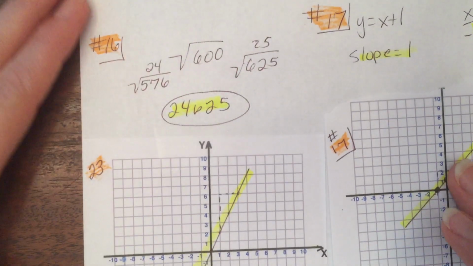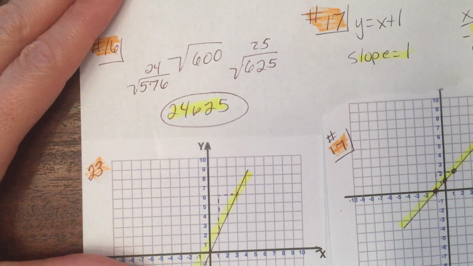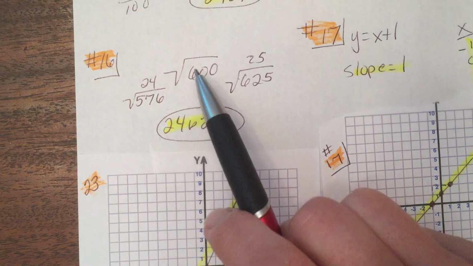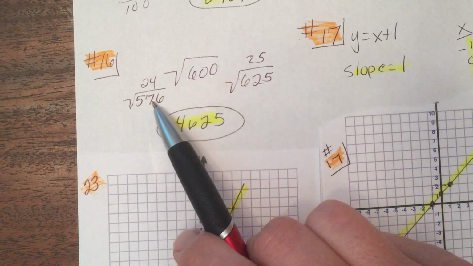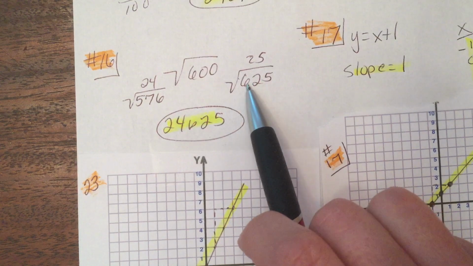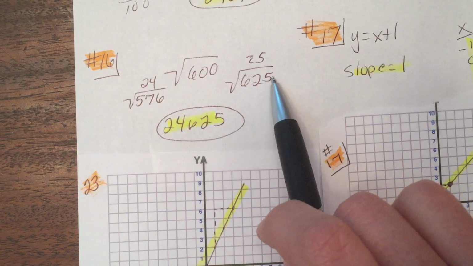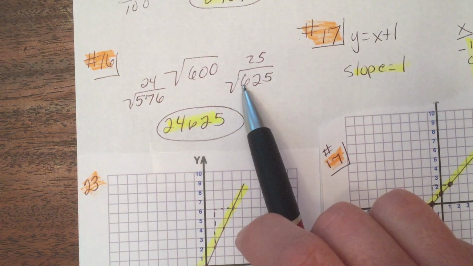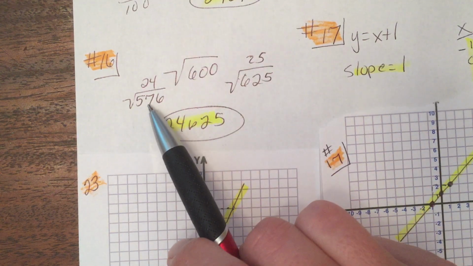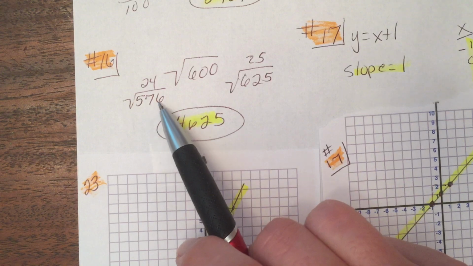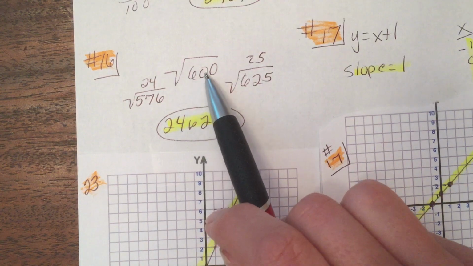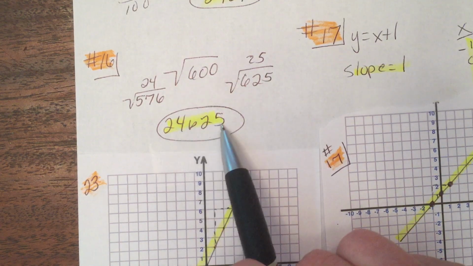Number 16 says, what two consecutive whole numbers is the square root of 600 between? Well, 600 is not a perfect square, so I have to look for the perfect square just below and the perfect square just above. I remembered that 25 squared was 625, so that's where I started. The square root of 625 is 25. Then I figured out what 24 squared was, and it is 576. So the square root of 576 is 24. So I don't know what the square root of 600 is, but it's somewhere between 24 and 25.